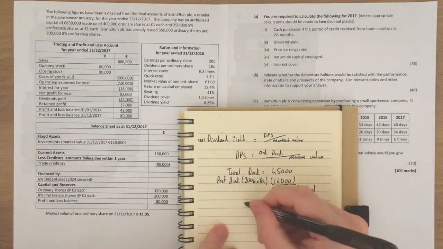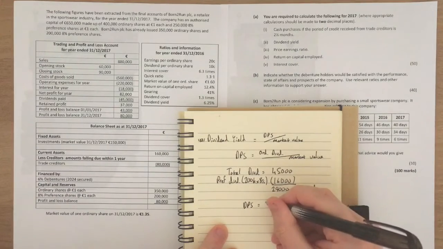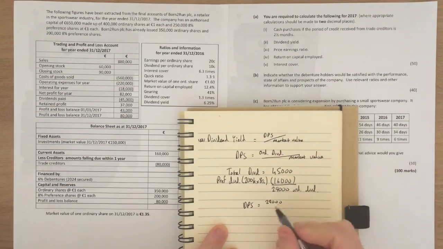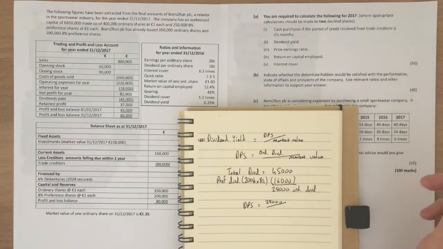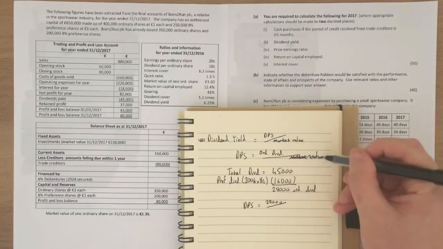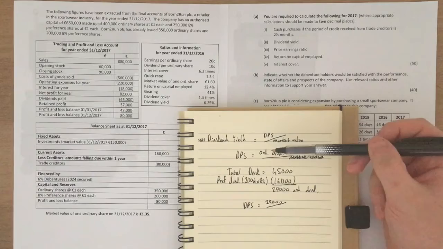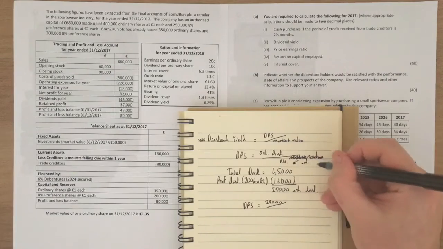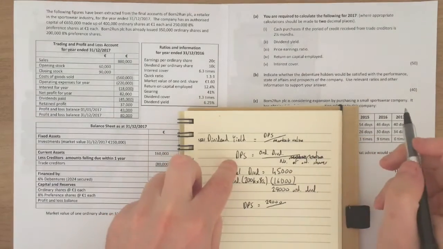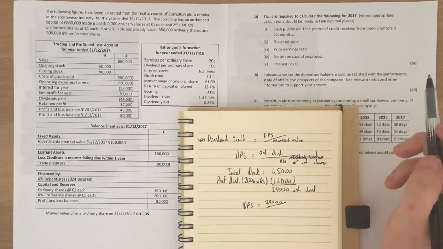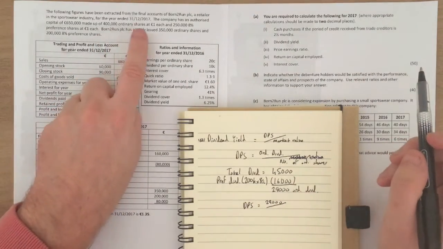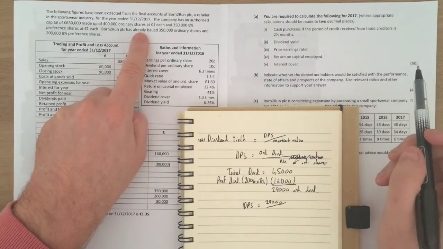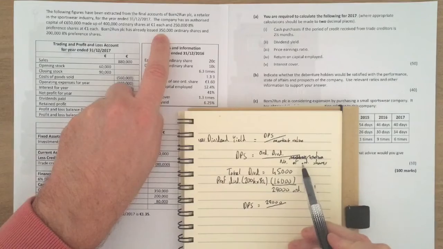So my dividend per share then is equal to the 29,000 ordinary dividend divided by the market value of dividend per share. Dividend per share is not market value on the bottom. That's a mistake. Dividend yield is dividend per share divided by market value. Dividend per share is ordinary dividend divided by the number of ordinary shares. So it's the number of shares that goes on the bottom. So you can get that in two places. Up here, it tells you that the company has issued 350,000 ordinary shares. So that's what goes in the bottom.